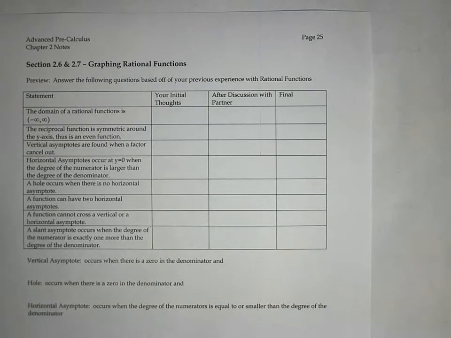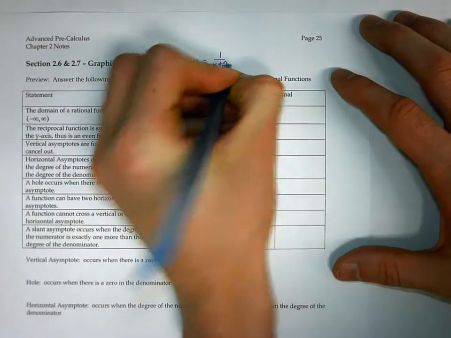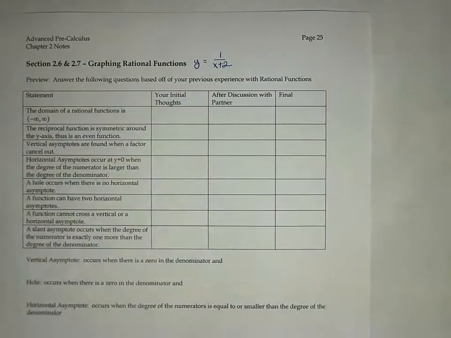Our last section in this chapter deals with graphing rational functions, sections 2.6 and 2.7. To begin, let's review some of the things you looked at last year in math when it comes to rational functions. First of all, a rational function is any function that's going to have x's in the denominator. So y equals 1 over x plus 2 would be an example. So the domain of a rational function is from negative infinity to infinity.